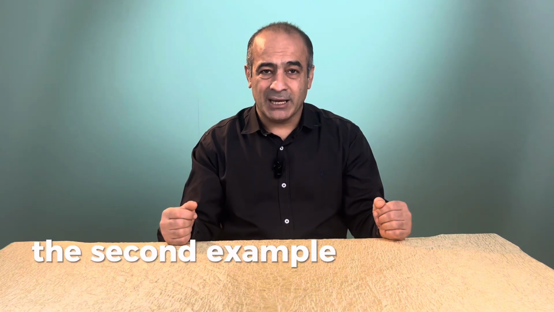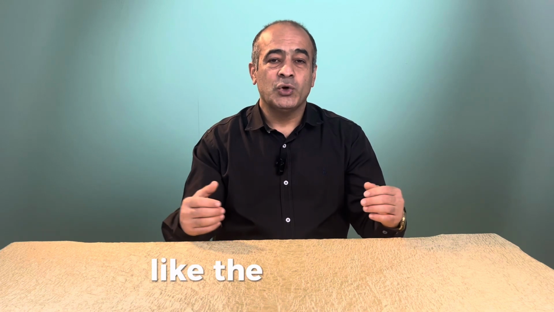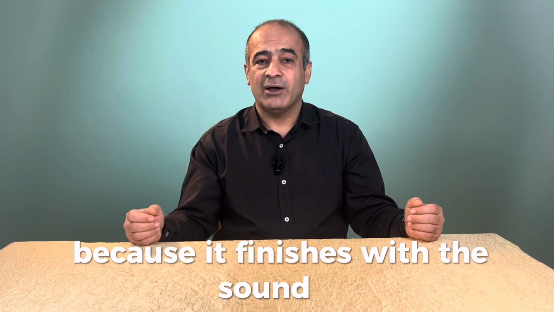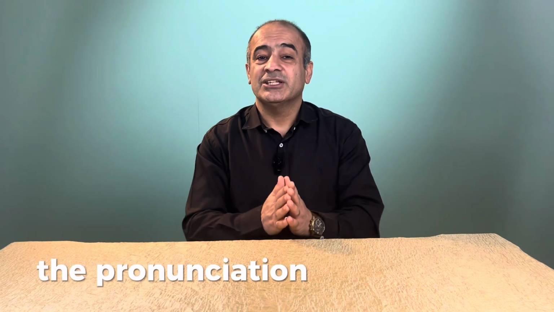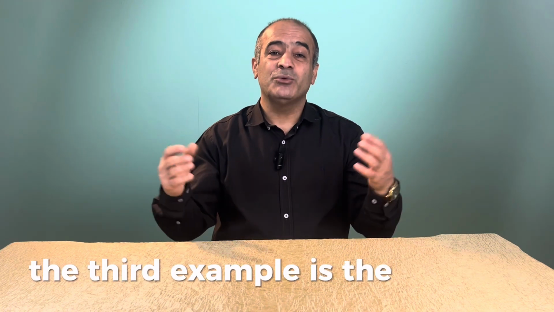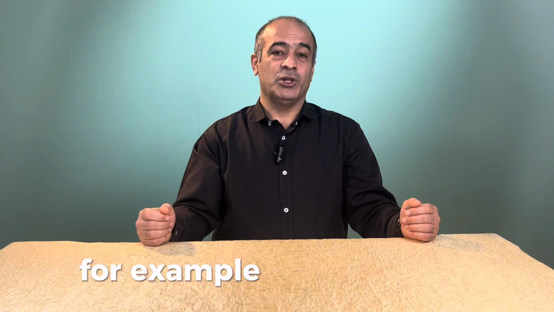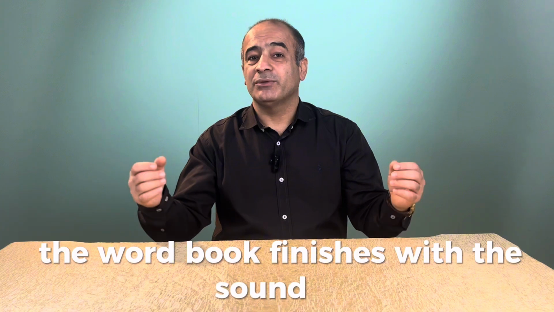The second example is the sound f, like the word roof. Because it finishes with the sound f and then you add the letter s, the pronunciation is s, like roofs. The third example is the sound k. For example, the word book. The word book finishes with the sound k.